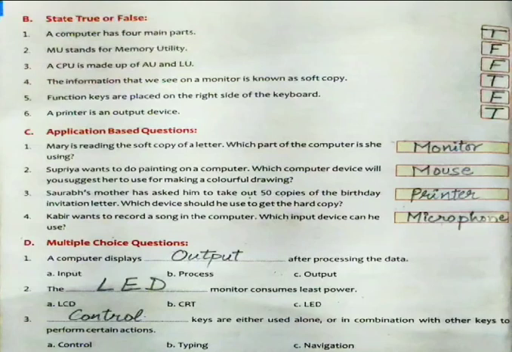Next is true or false. A computer has 4 main parts. True. MU stands for memory utility. It's false. A CPU is made up of AU and LU. False. The information that we see on monitor is known as soft copy. True. Function keys are placed on the right side of the keyboard. False. A printer is an output device. True.